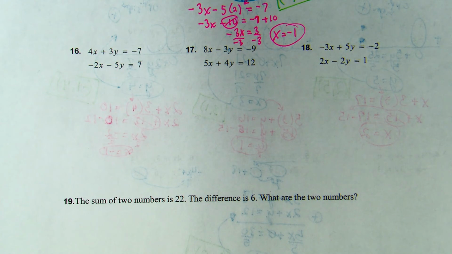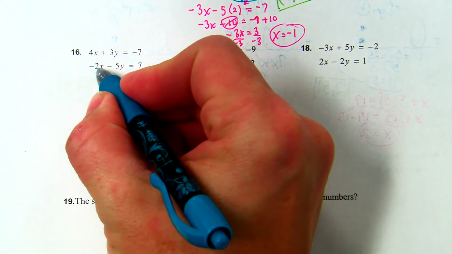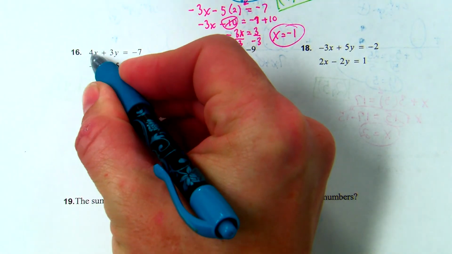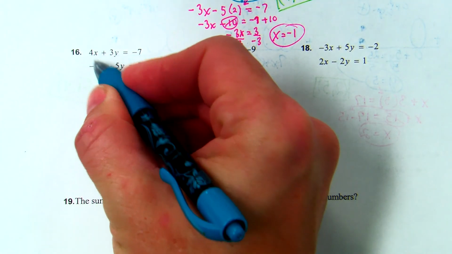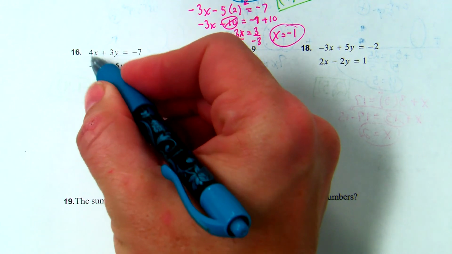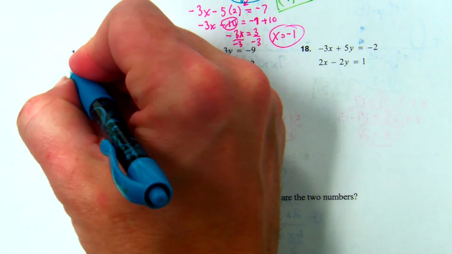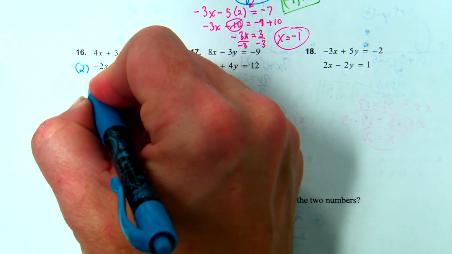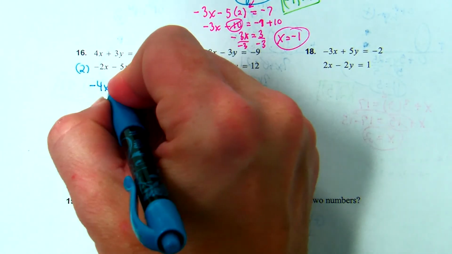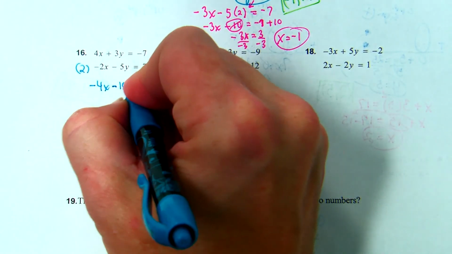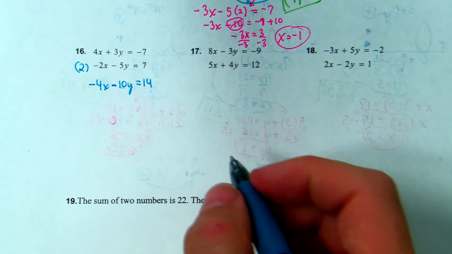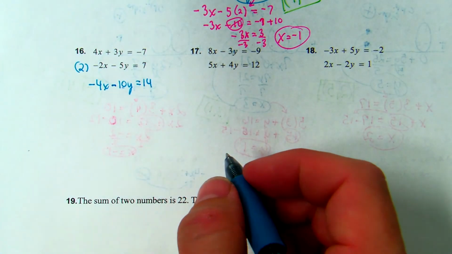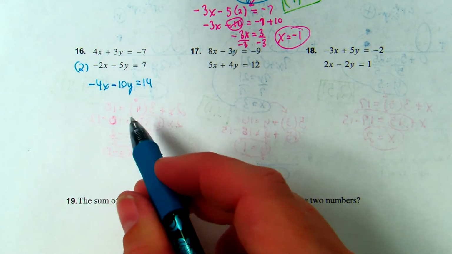The x variable would probably be easiest because all we have to do is multiply by 2, and we get a negative 4 right here, which matches the coefficient in the first equation. So if we multiply the bottom one by 2, we get negative 4x minus 10y equals 14.